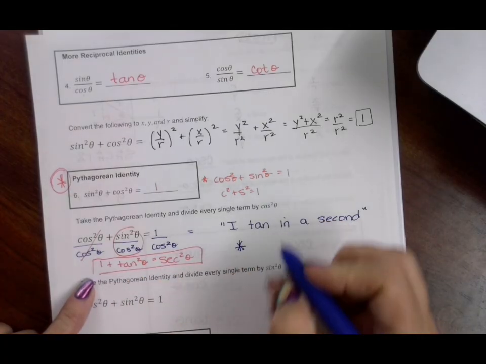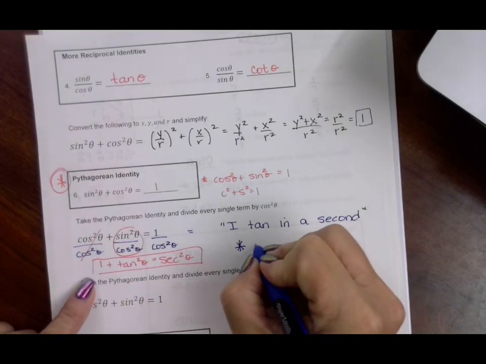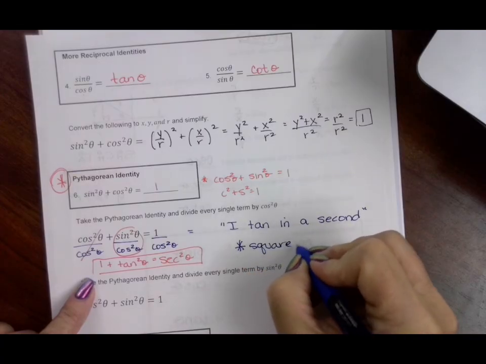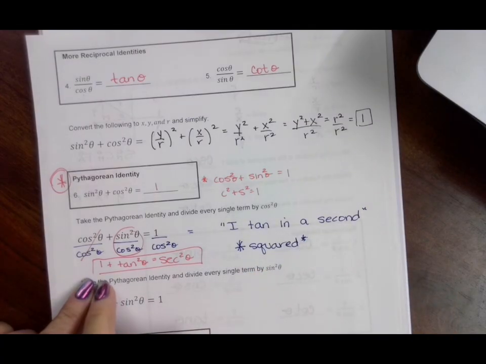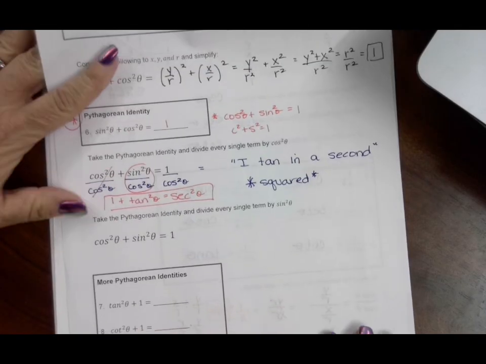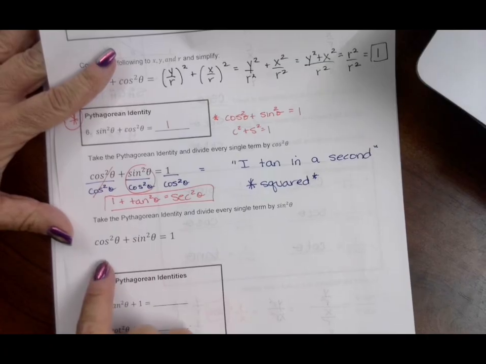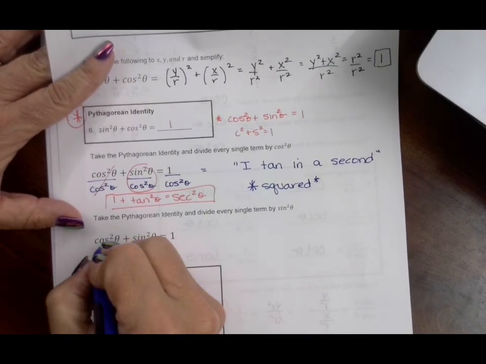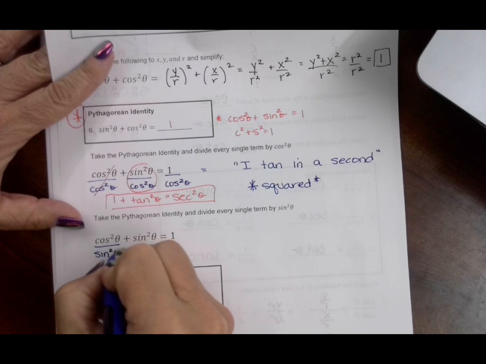Now, if you think about the Pythagorean ID, everything is squared. X squared plus y squared equals r squared. Everything in my Pythagorean IDs is going to be squared. All right, so now we're going to look at the Pythagorean ID that we have. So our standard one, cosine squared plus sine squared equals 1. And now I'm going to divide everything by sine squared.